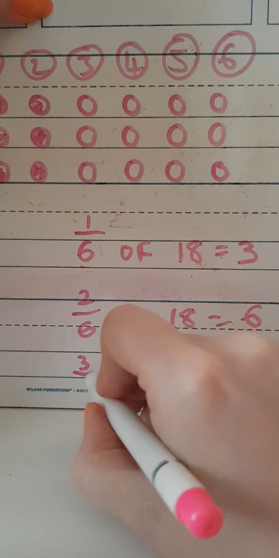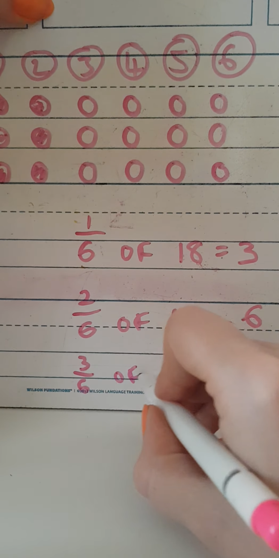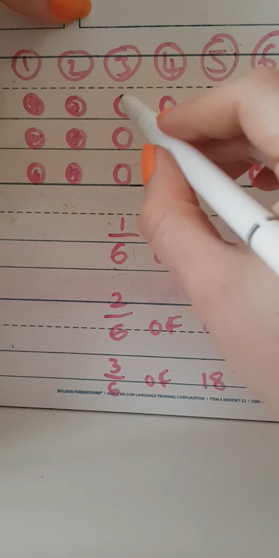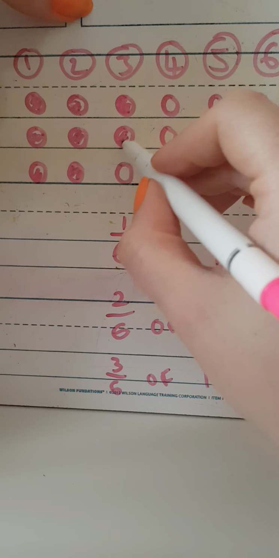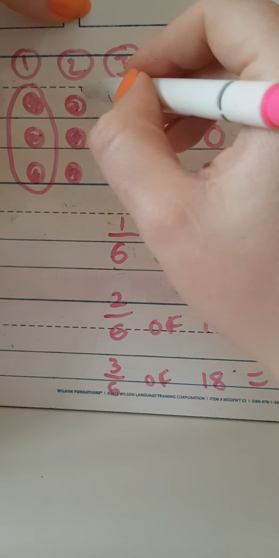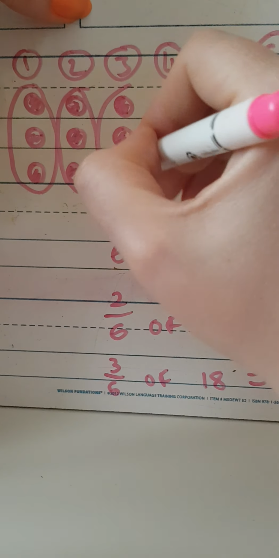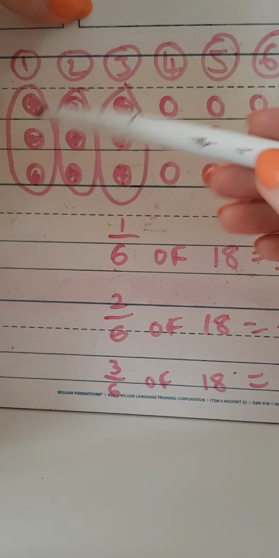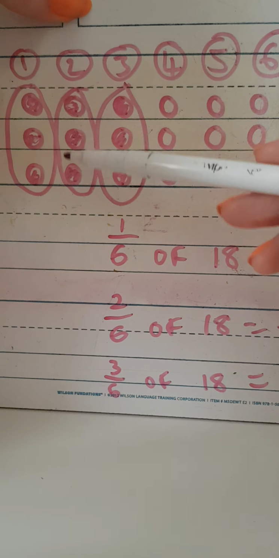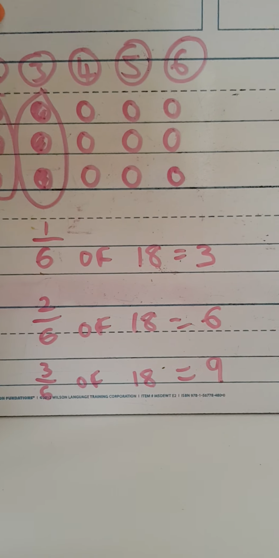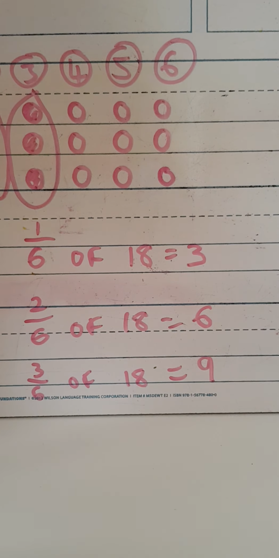And then 3/6 of 18 equals, so I'm going to colour up here just to check. If you had it divided into groups, it would have looked like 1 group, 2 groups, 3 groups, and those 3 groups are now coloured. Let me count to see how many altogether. 1, 2, 3, 4, 5, 6, 7, 8, 9. So that's all it's asking you, just with different numbers.